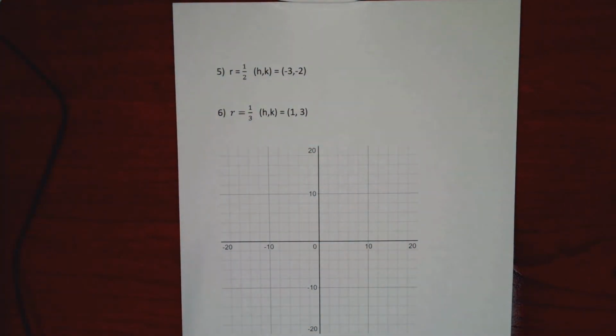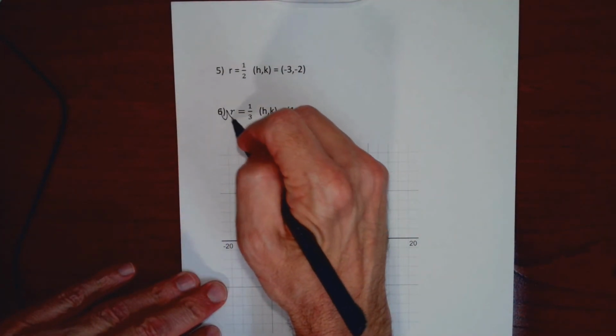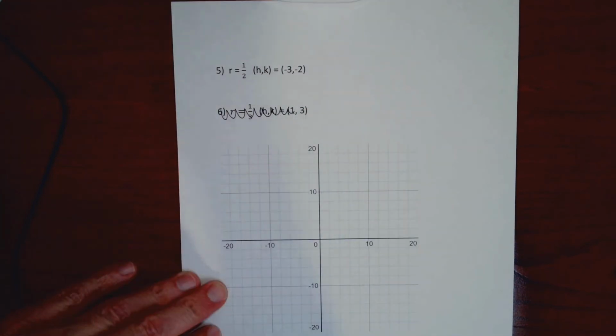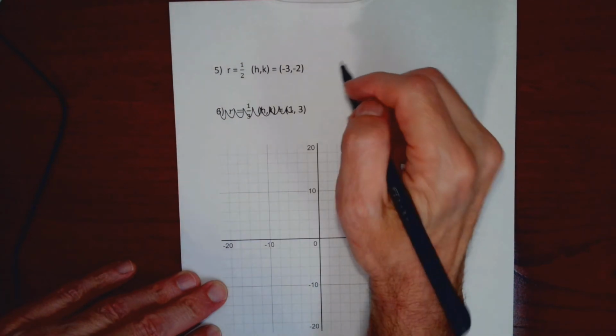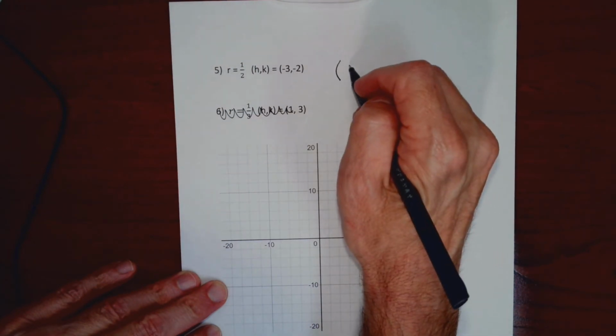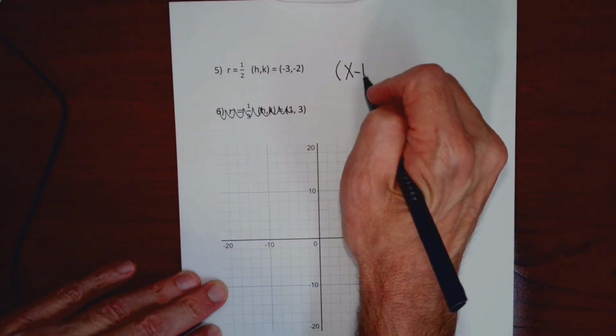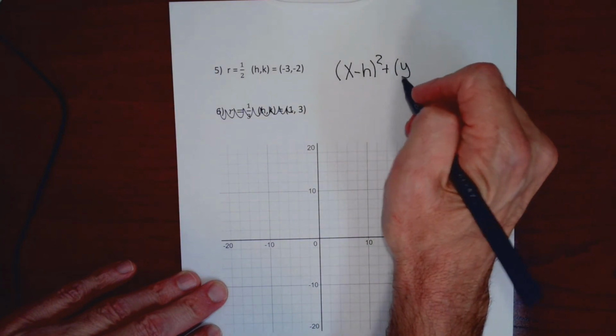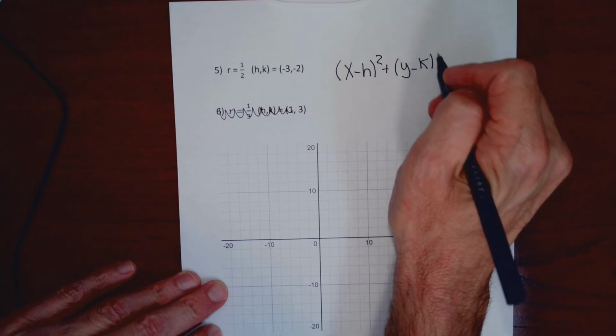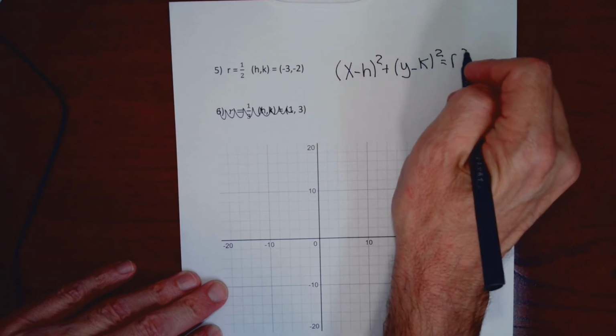I have no idea why I took the time to make a fraction radius. Let's do 5 together. We won't do 6. And this graph is ridiculous because going up and down, left and right at 1/2, that's not going anywhere. In fact, I might not be able to graph it on this so well. But let me create the equation of the circle first. I'm supposed to create an equation for this circle using the x minus h squared plus y minus k squared equals r squared.